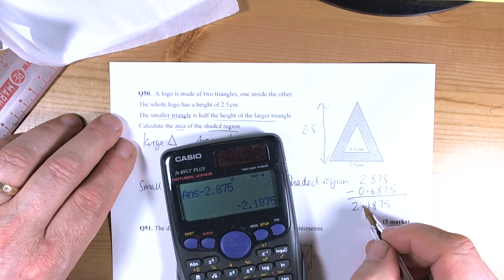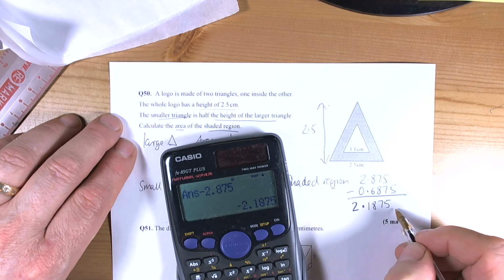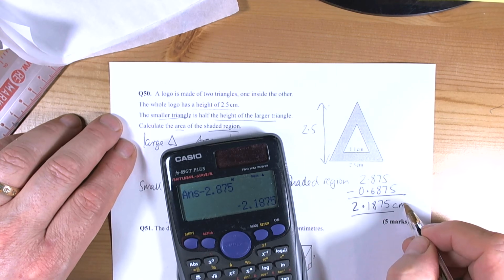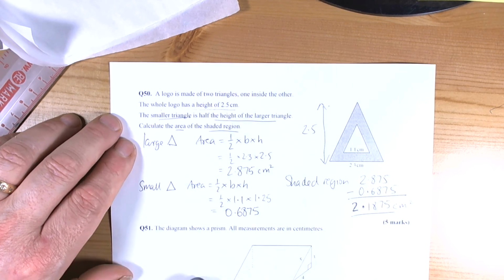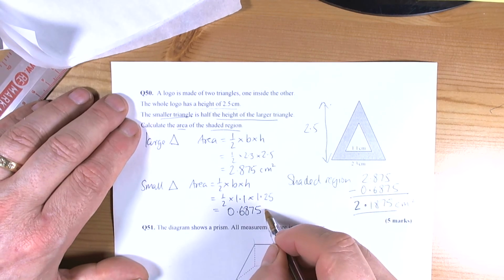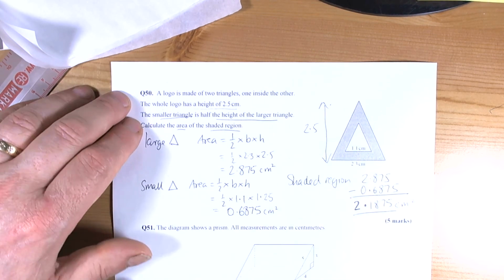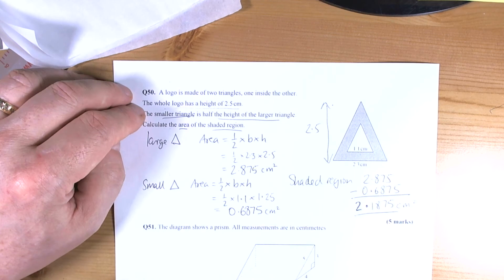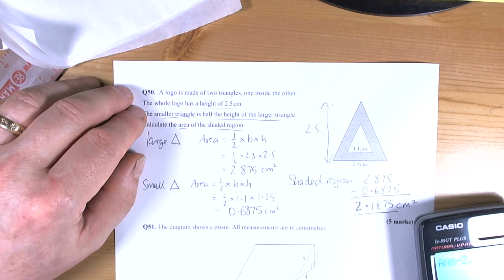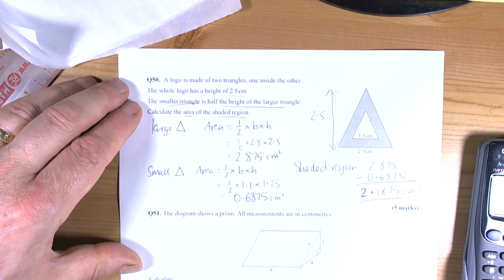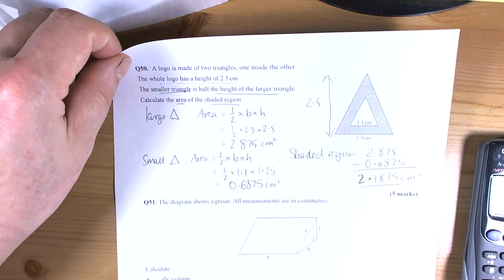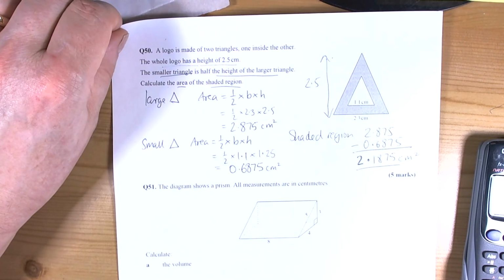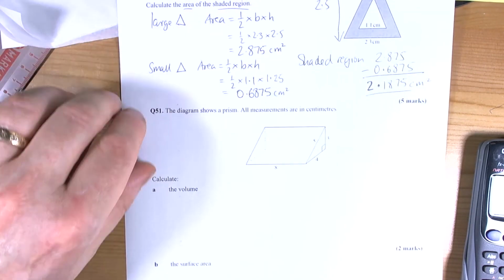2.1875. It hasn't given us any rounding axes to give the answer to, so we'll leave the whole thing, and it's in square centimetres, so remember to always put the units down for all your answers, just in case you get that question where there is no units given and there's a mark for you expected to give it. Okay, so that's working out region areas and areas of triangles.